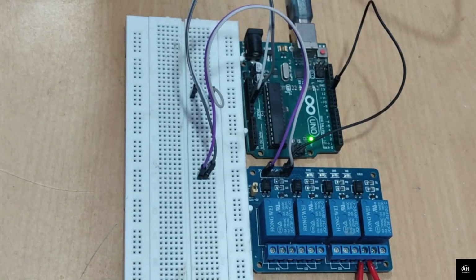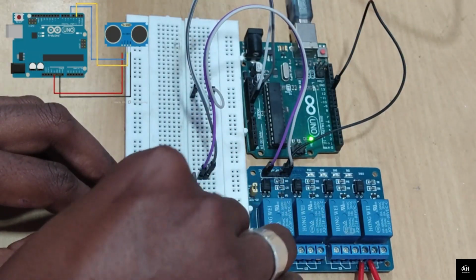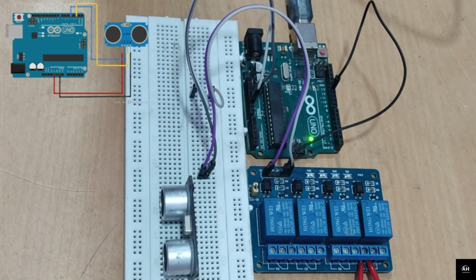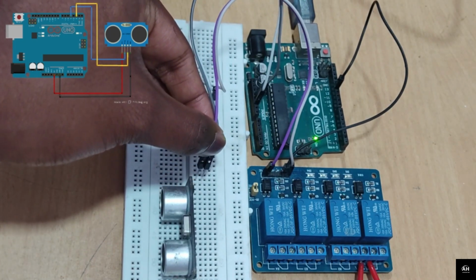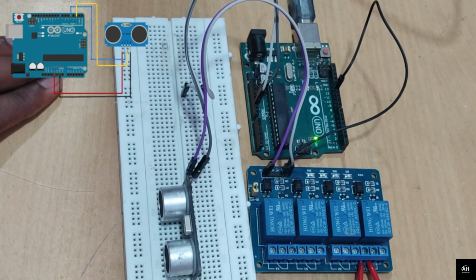So I will insert it into our breadboard first, and after that we will connect the ground with the ground and the 5V with the 5V. I will connect the extensions directly to these particular pins. So let me remove both the 5V wires from our breadboard and reconnect them with the 5V of the ultrasonic sensor, and we will do the same for the ground as well.